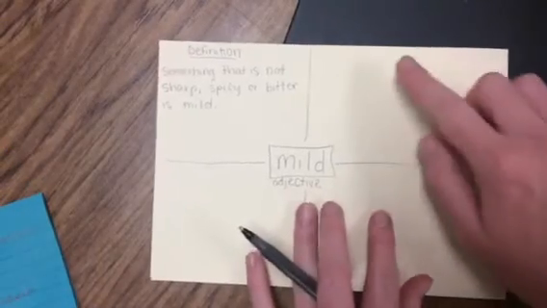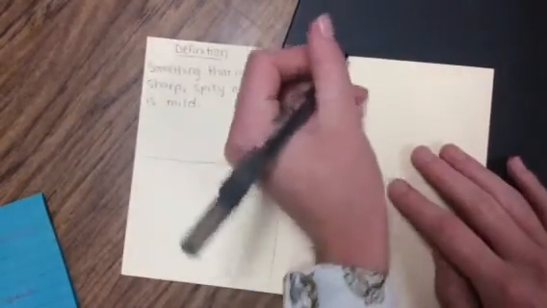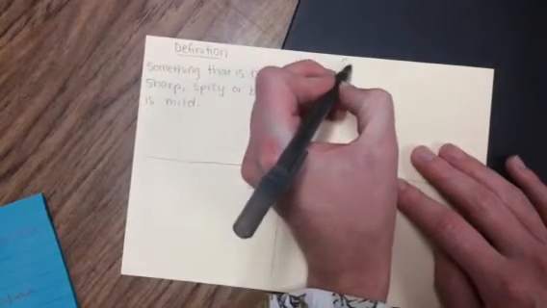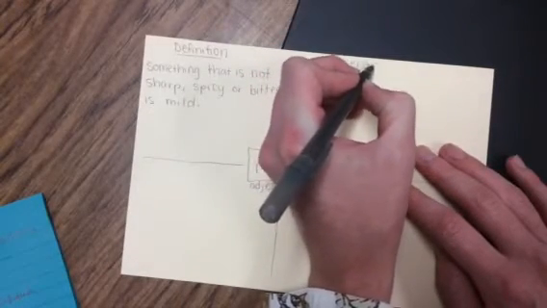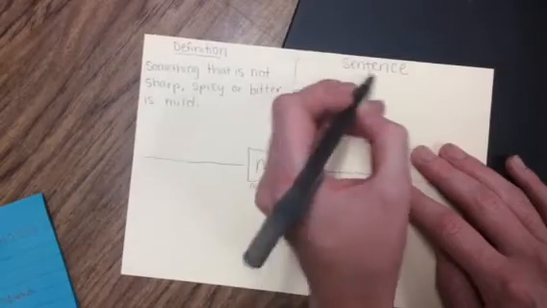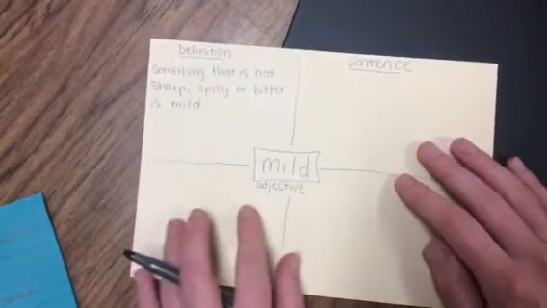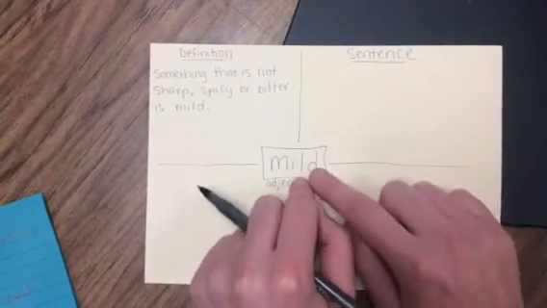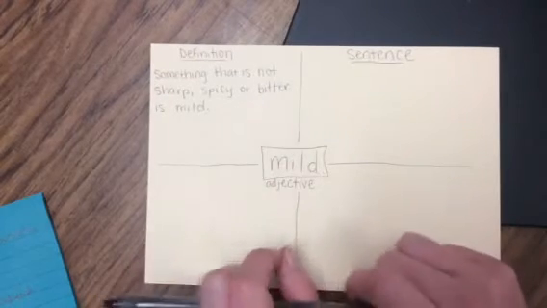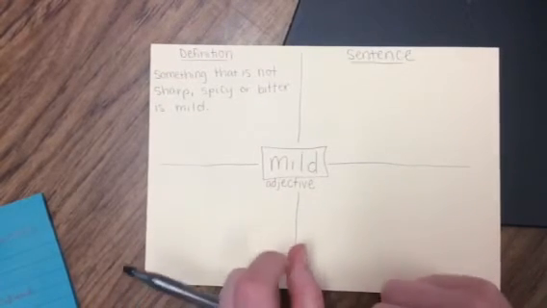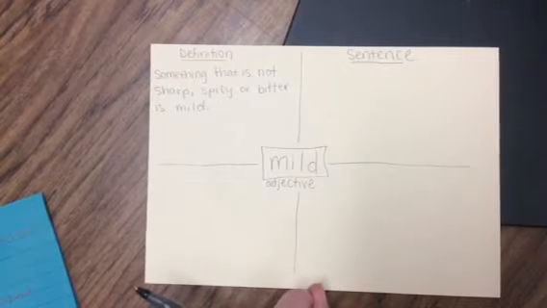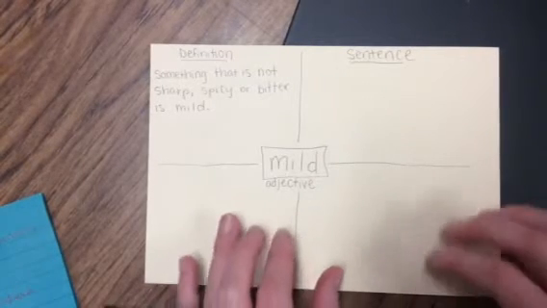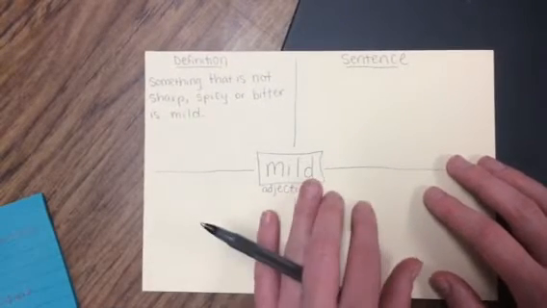The next thing we're going to do is use that word in a sentence. I most frequently think of the word mild when I'm talking about something that's not spicy. I like salsas a lot, and sometimes I prefer a mild salsa rather than a very spicy one.